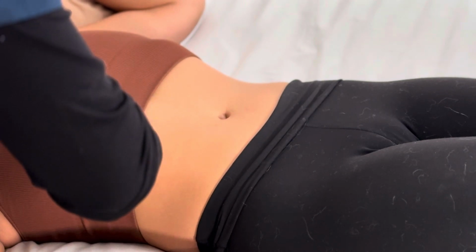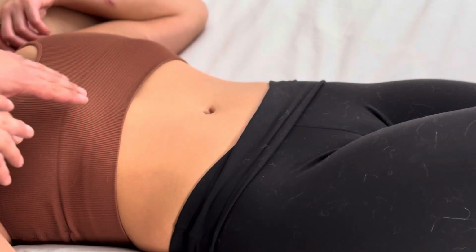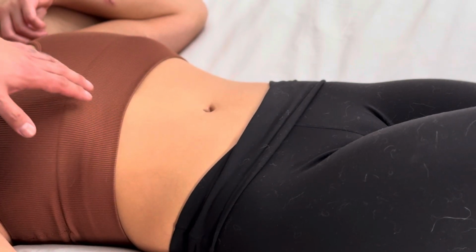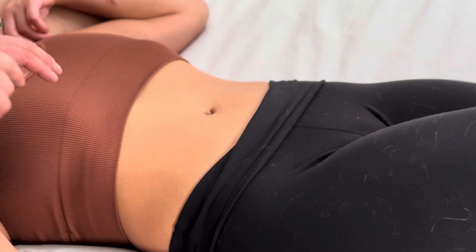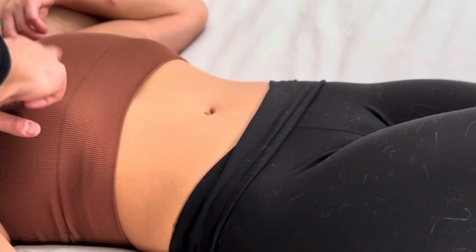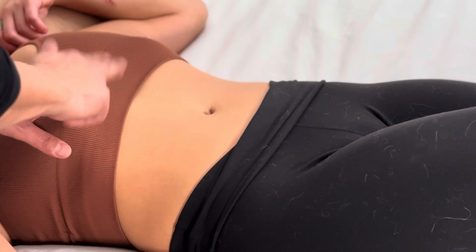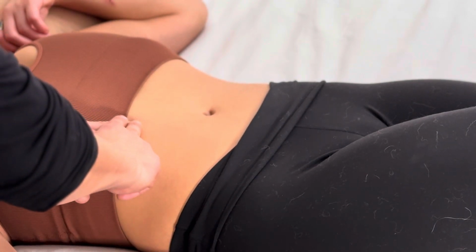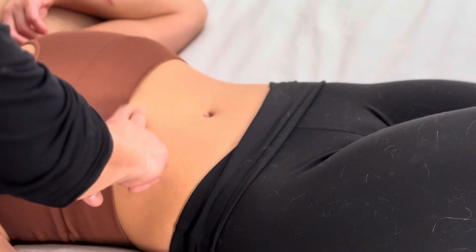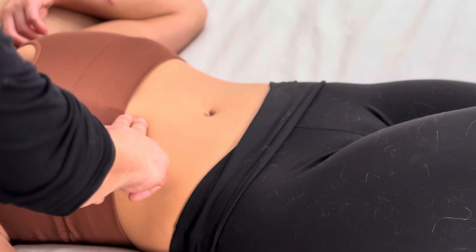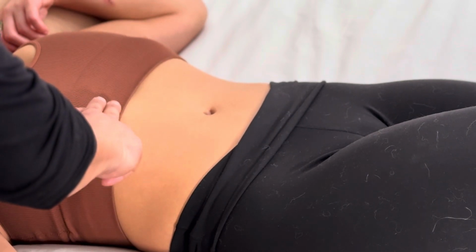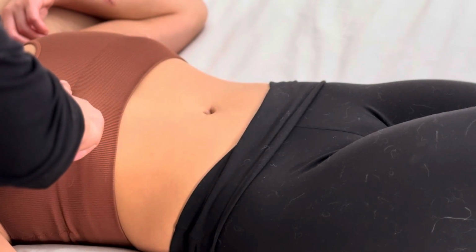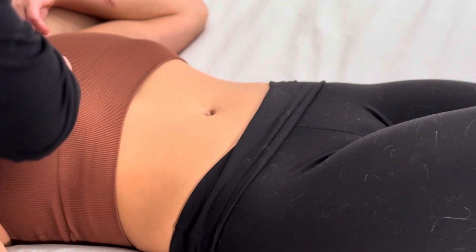Until I hear dullness. I'm going to percuss over the liver span, which is right over the right lung here in the midclavicular line. And I'm going to basically percuss downwards until I find dullness. When I find the tympany in the right upper quadrant, I'll then percuss up into the midclavicular line until I can hear dullness. So let me try this again.